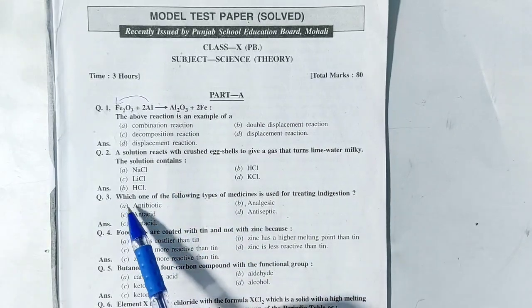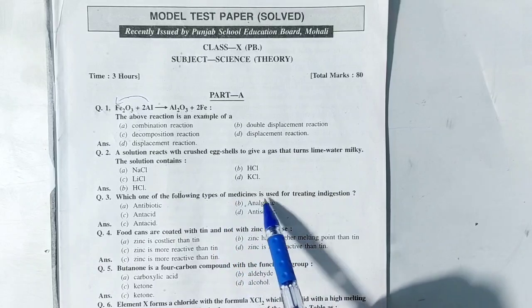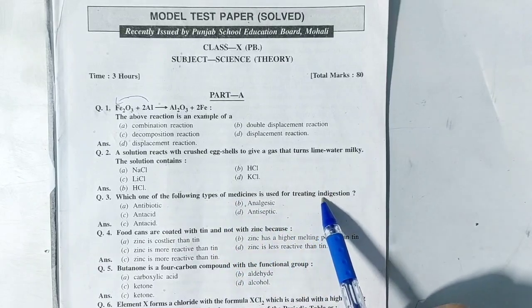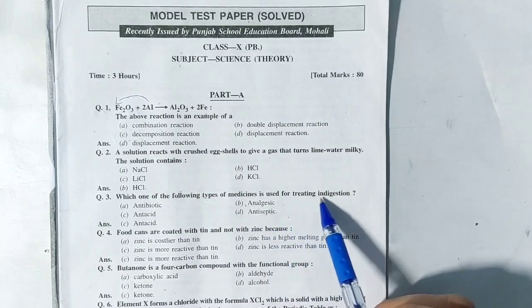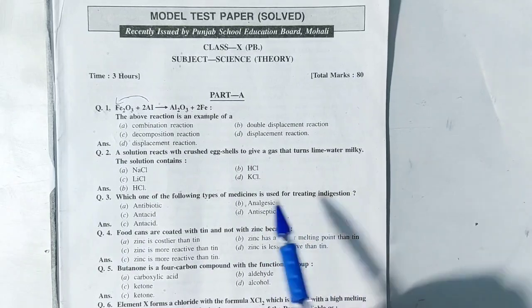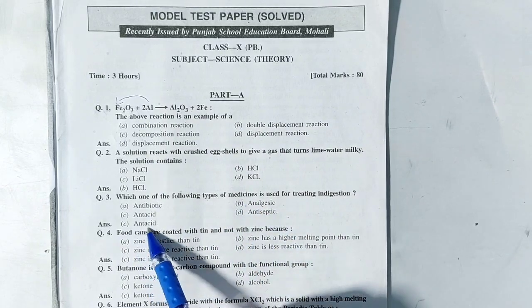Our next question is, which one of the following type of medicines is used for treating indigestion? Now students, we know that for treating indigestion we use which type of medicines? We use medicines which contain antacid.